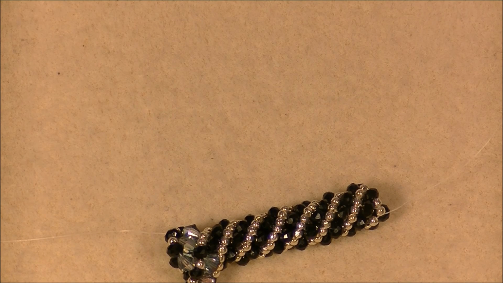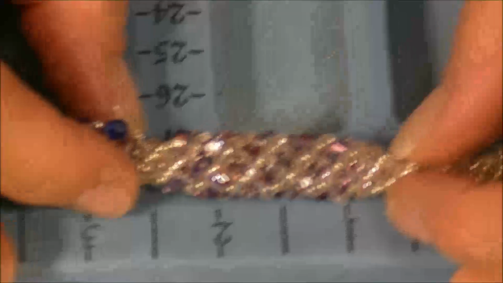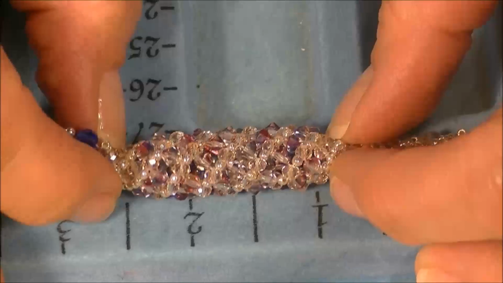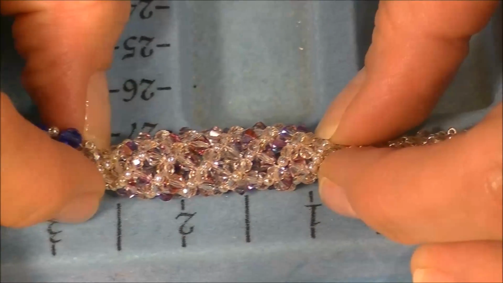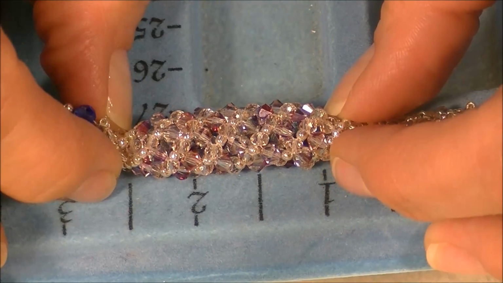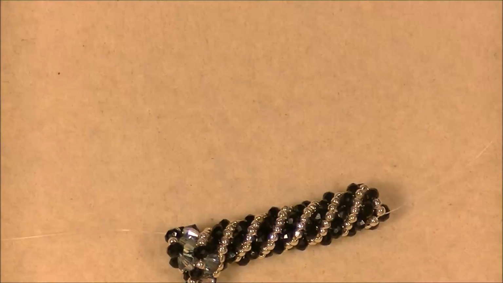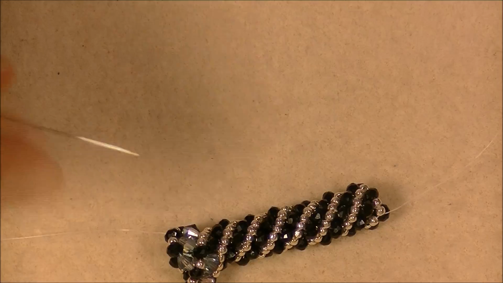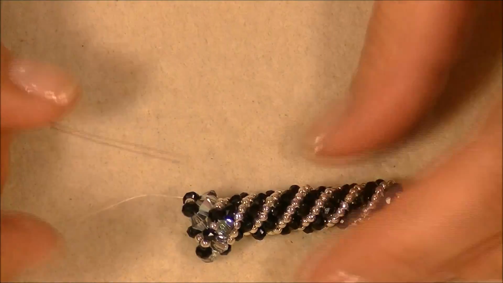For about an inch and a half again. So go ahead and do the increase until you have an inch and a half, and we'll be back. Just continue what you're doing here.